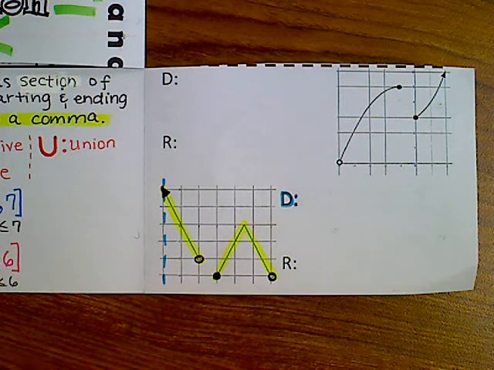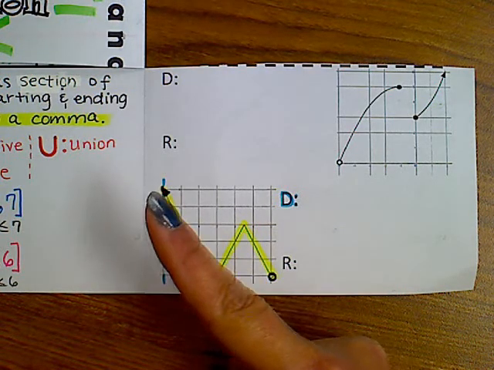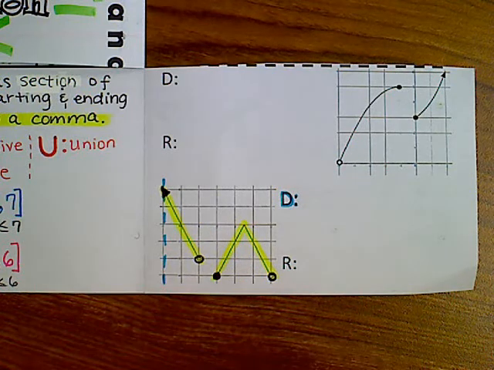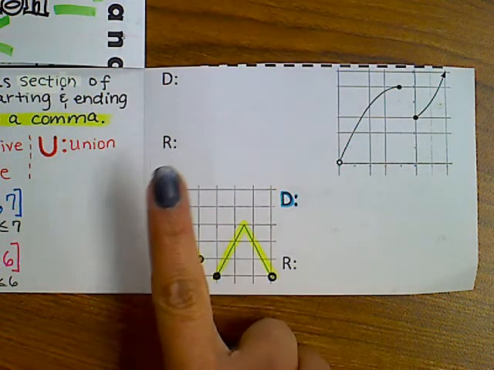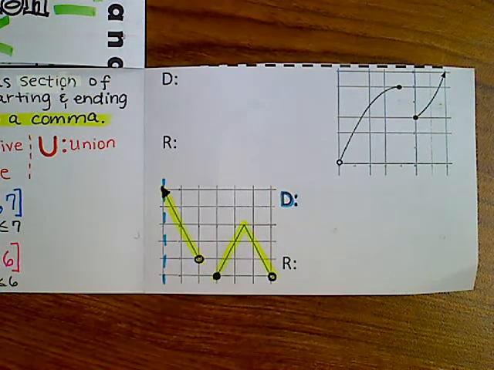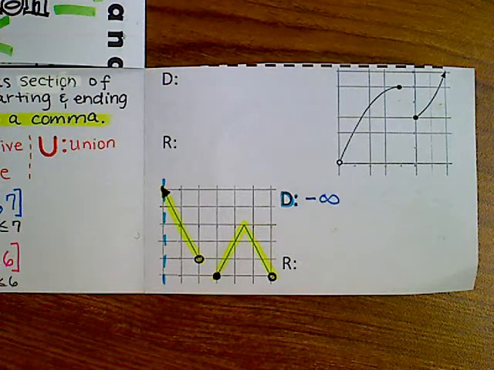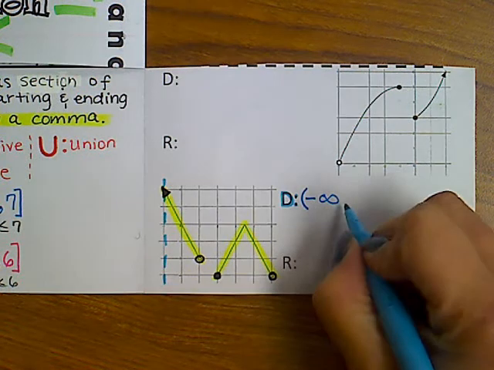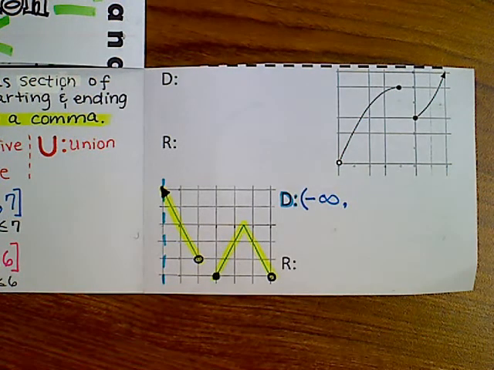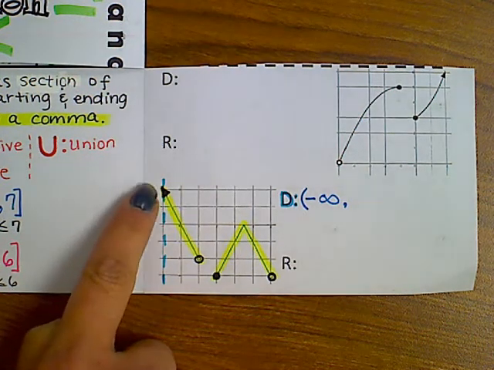Now this arrow appears to be pointed up, but I don't care about up and down for domain. So not only is it up, but it seems to be slightly to the left, so I would call this negative infinity. Now again, we said that this is exclusive, so we need to have a parenthesis to begin. Let's go ahead and follow that with our comma and mosey on over towards the right.